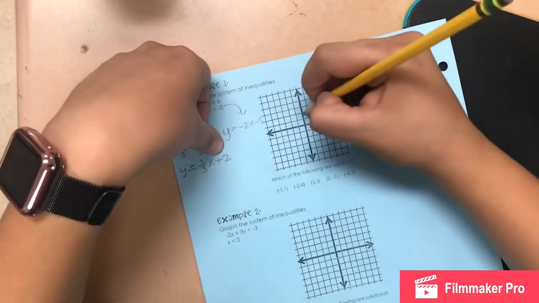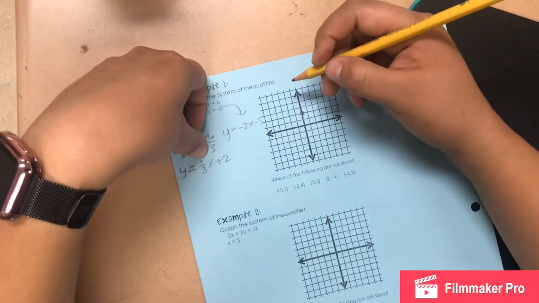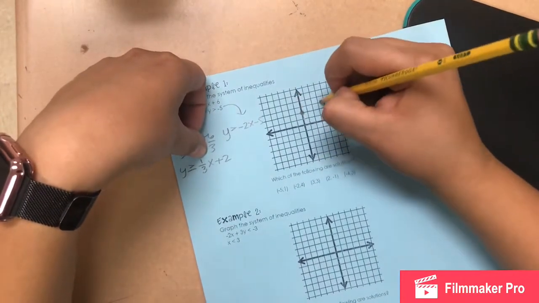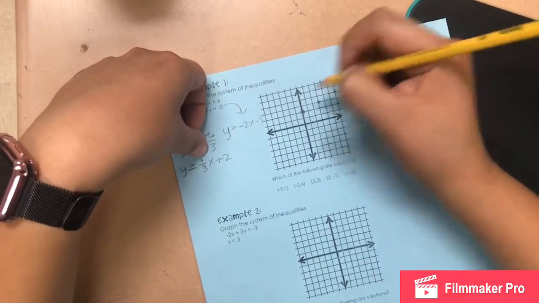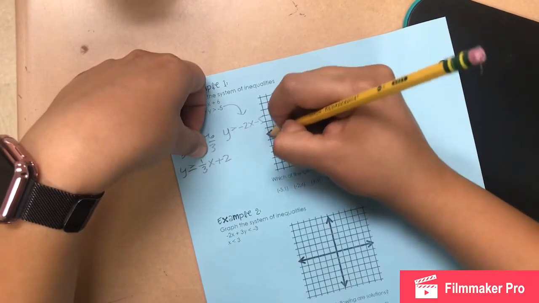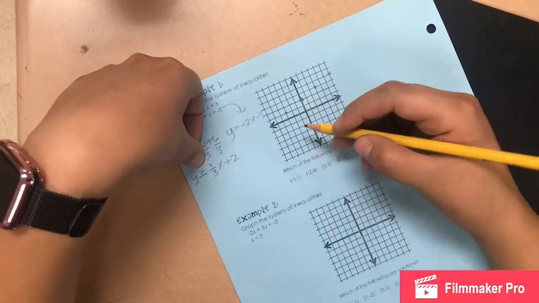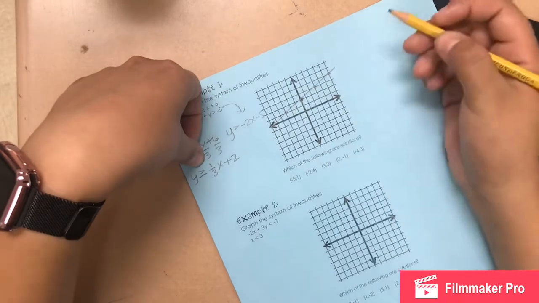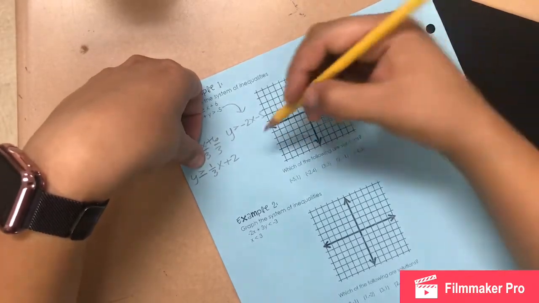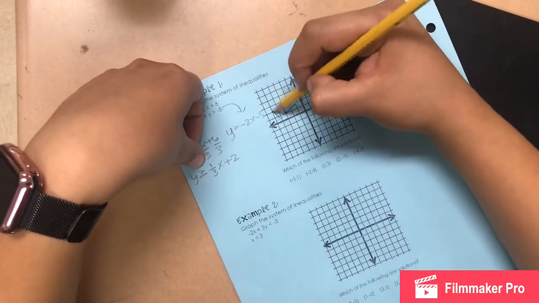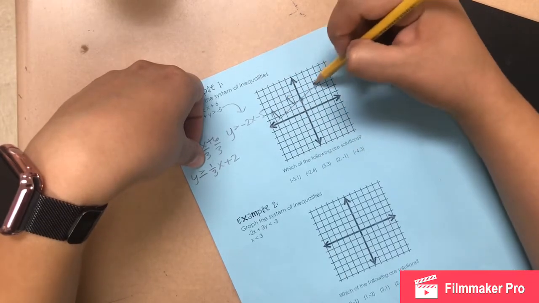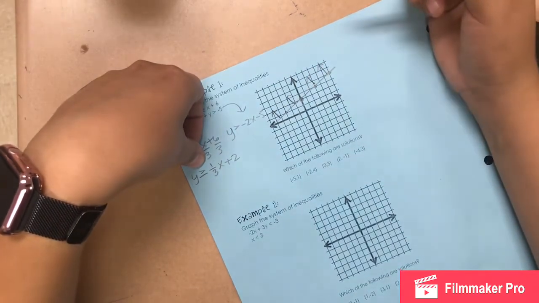So the first one, I'm going to start at positive 2. My slope is 1/3, so we're going to go up 1, right 3, up 1, right 3, down 1, left 3, down 1, left 3. It is greater than or equal to, so it's a solid line. And then we're going to shade above because it's greater than or equal to. So again, we're going to wait to shade until I've graphed both. So I'm just going to use arrows.